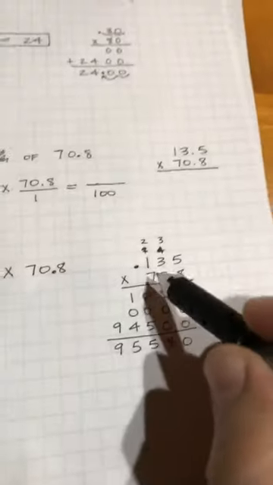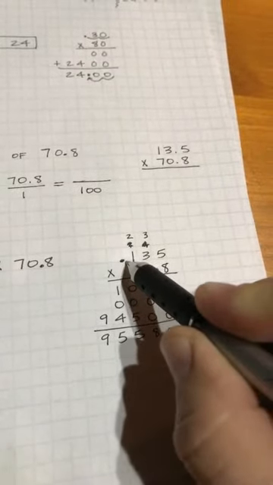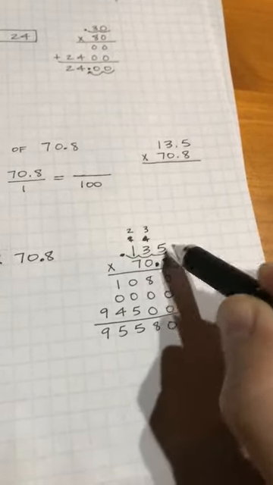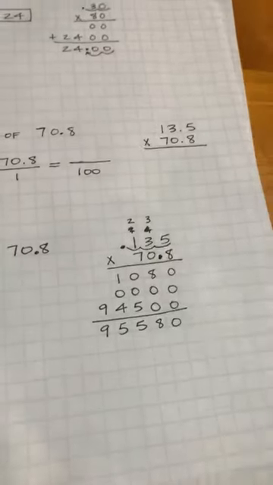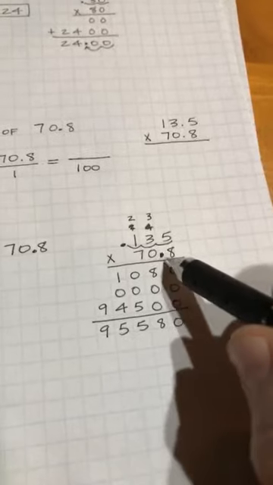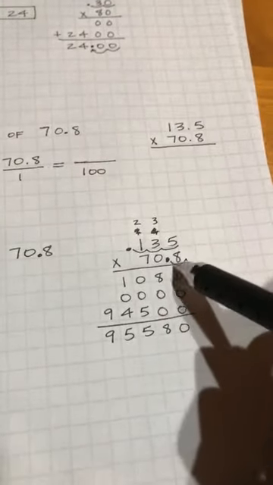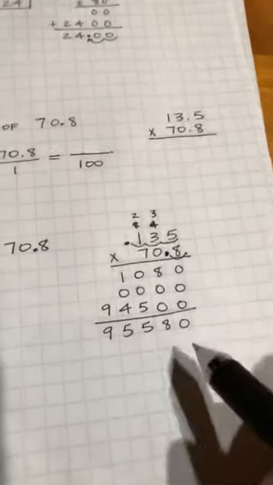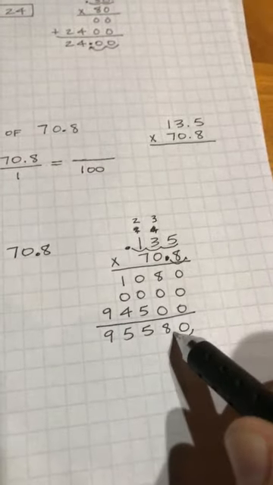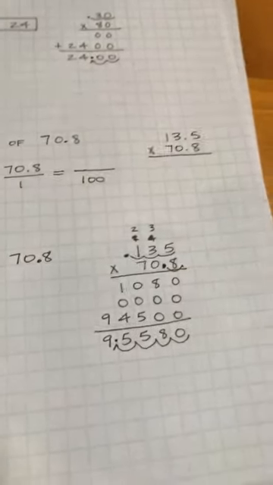So I count up the decimal places that I have. I was pretending this was 135, so the decimal would have to be at the end. So there's 1, 2, 3 decimal places. And I was pretending when I multiplied that this was 708, which means that decimal would be over here. So that's a total of 1, 2, 3, 4 decimal places. So in my answer, I'm going to move it back 1, 2, 3, 4, right there.